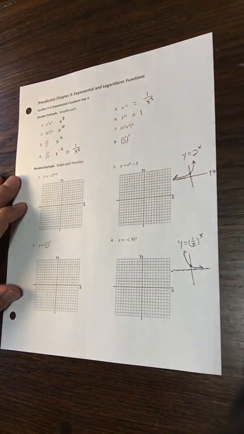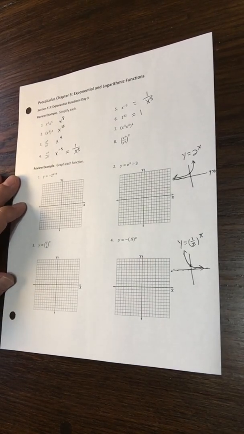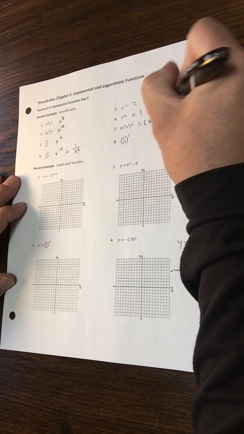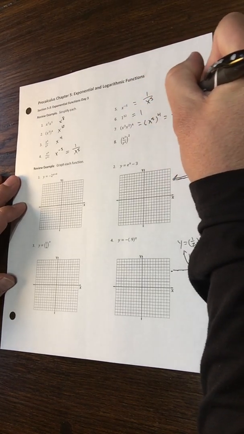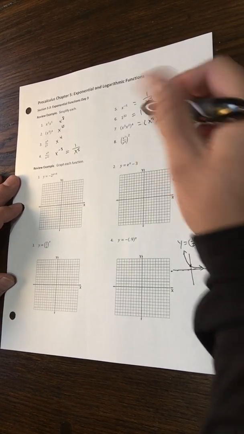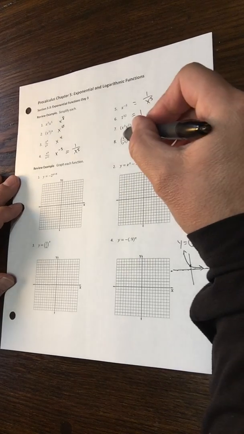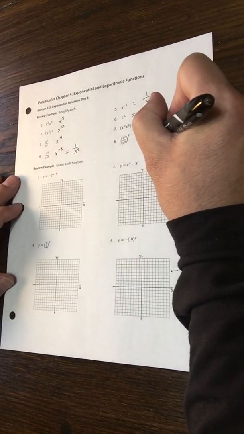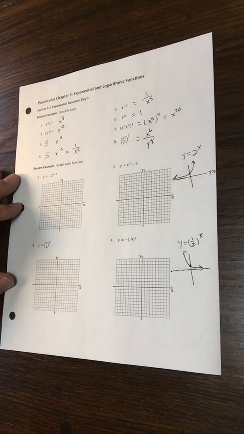1 to any power is just going to be 1. Doesn't matter if I multiply 1 times itself 32 times, it's still going to be 1. So then we get a little tricky in here. This is going to be x to the 5th raised to the 4th. So that's x to the 20th. And then I have an x and a y, so I'm just going to have to raise each one of these to this exponent, and we'll have x to the 6th up top and y to the 8th on the bottom.